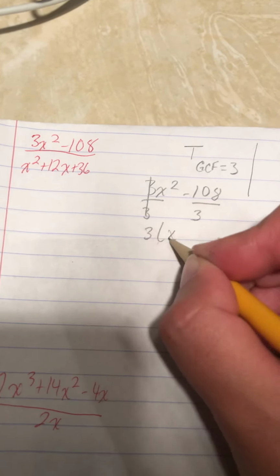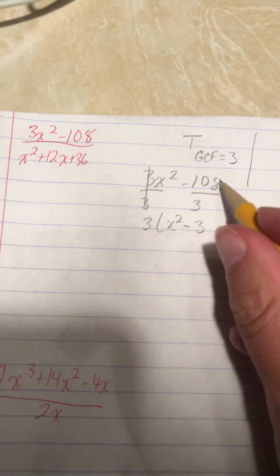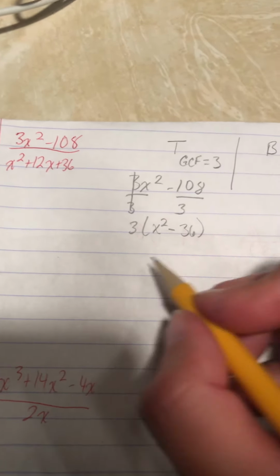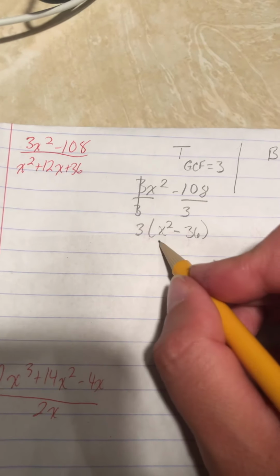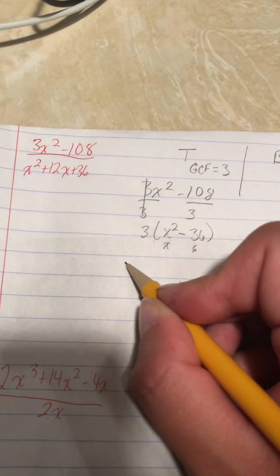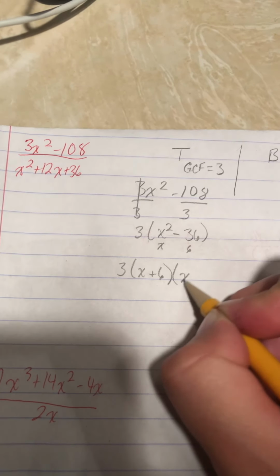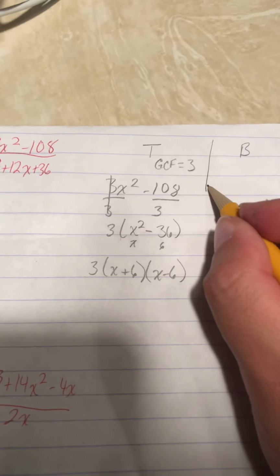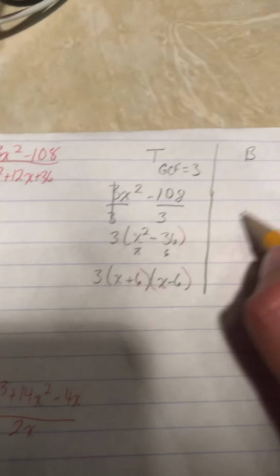So I have x2 minus 36, 3 times. Difference of squares. This is a perfect square, this is a perfect square. This is x, this is 6. X plus 6, x minus 6. That's my top, factored. There's nothing else I could do there.